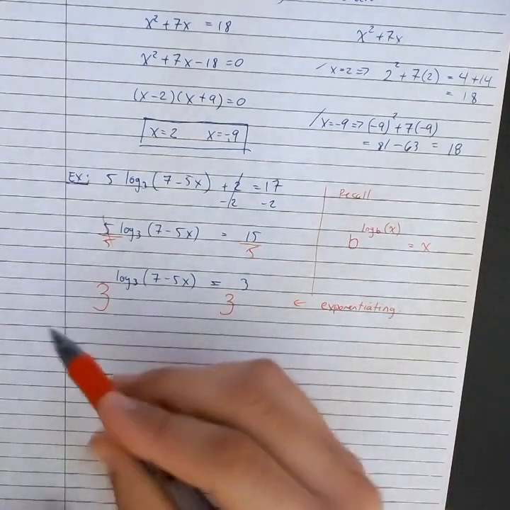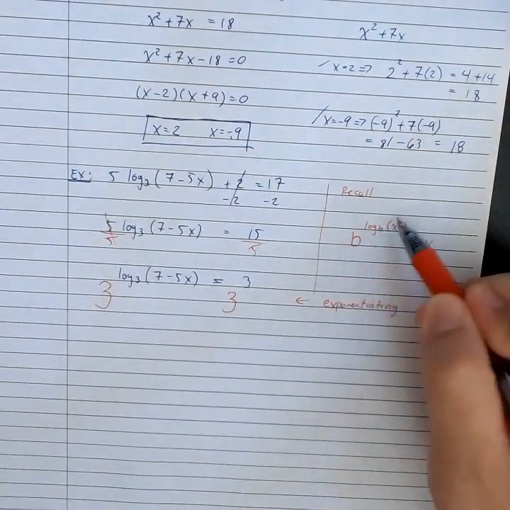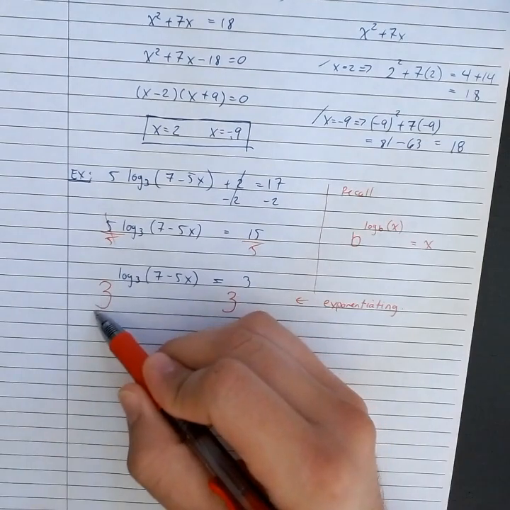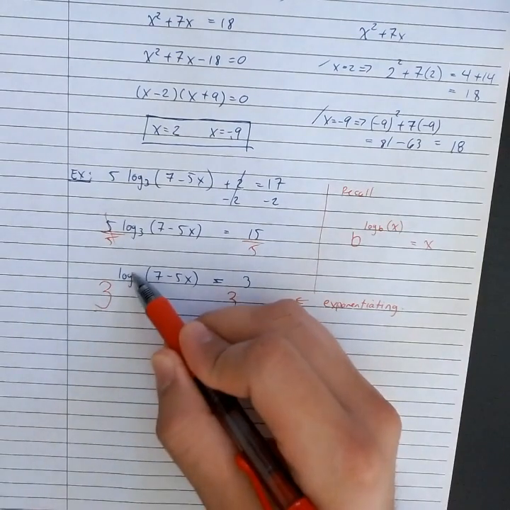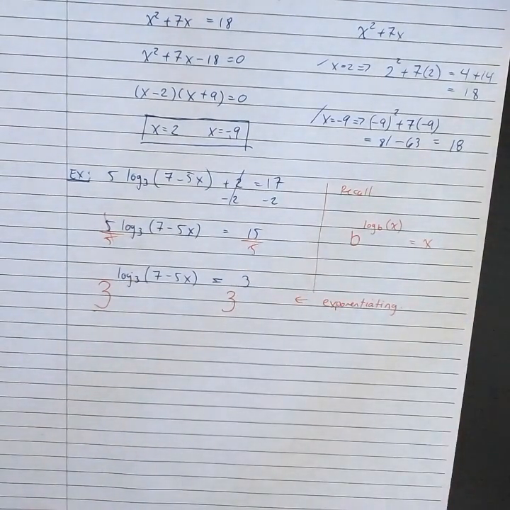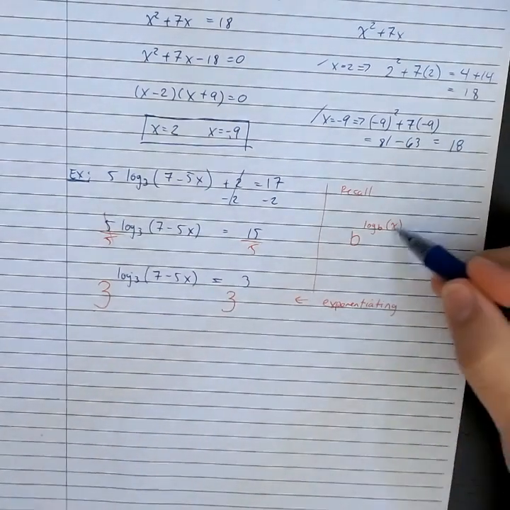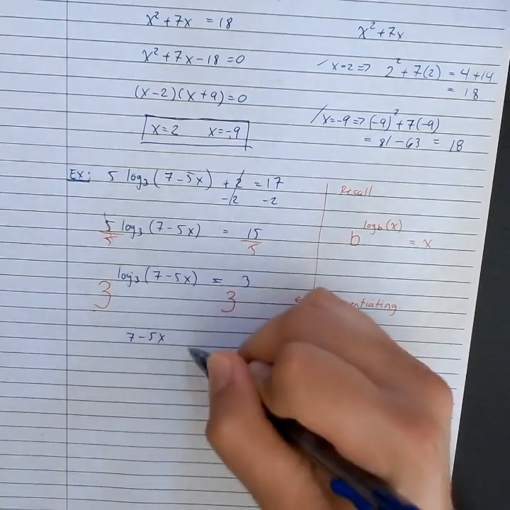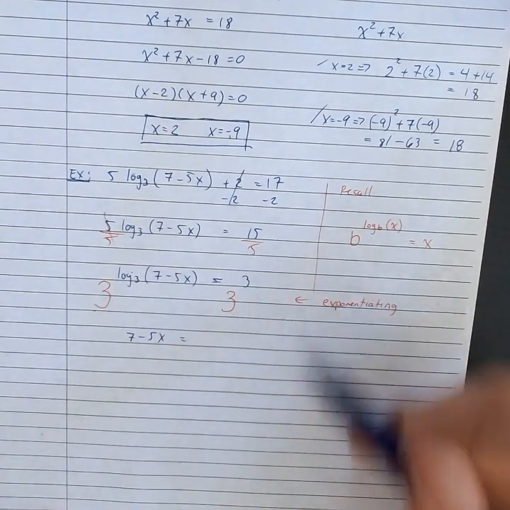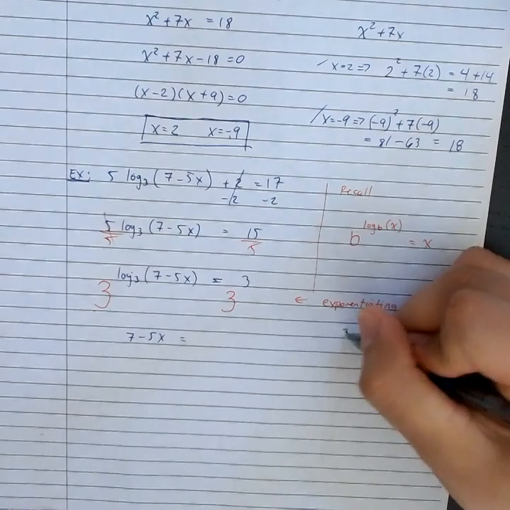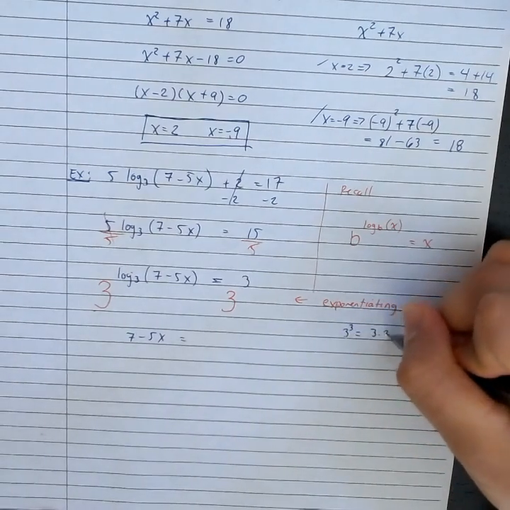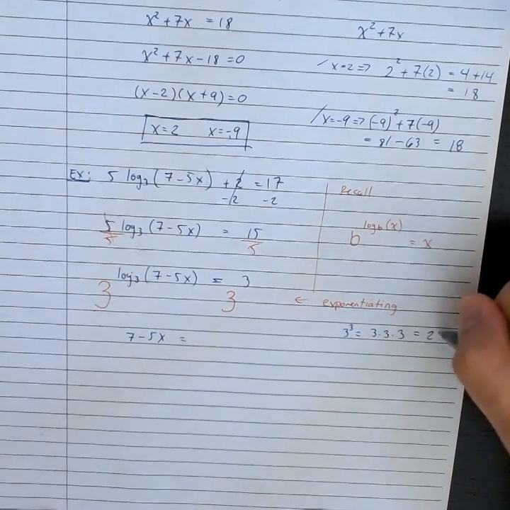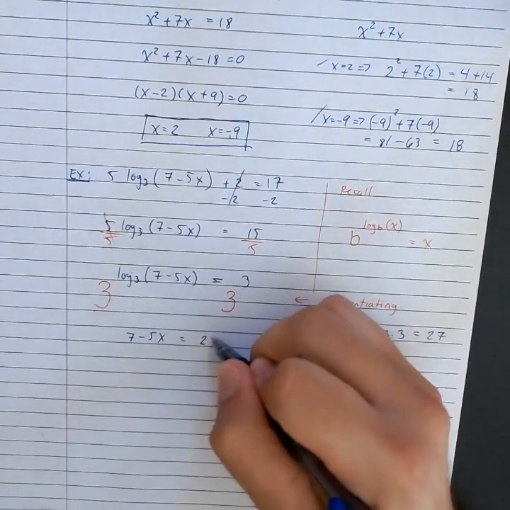Yeah? So now when we exponentiate, this property allows me to say that 3 to the log base 3 of that argument is just going to leave me that argument. It's just going to leave me the stuff in the parentheses. So 7 minus 5x. Here, that's just a number: 3 to the third power. 3 to the third means 3 times 3 times 3, which is 27. Just like that.